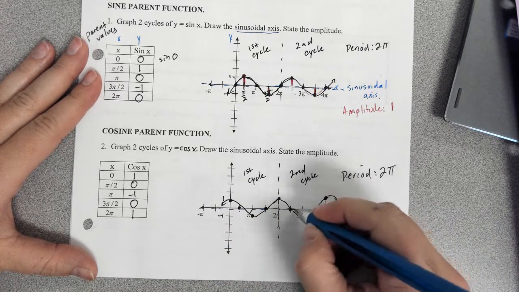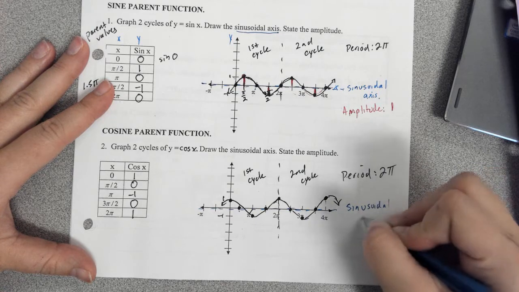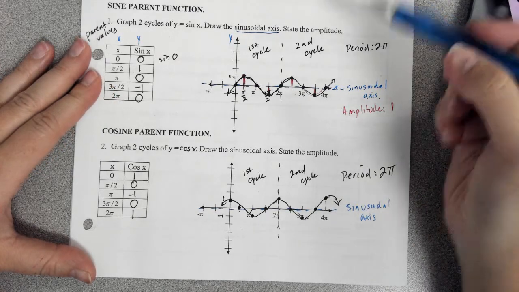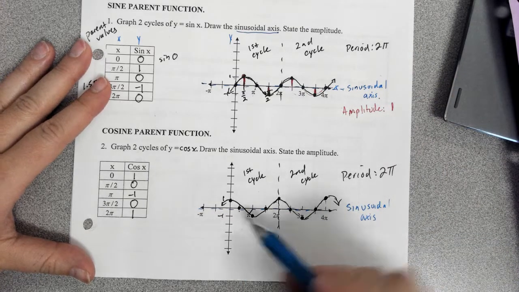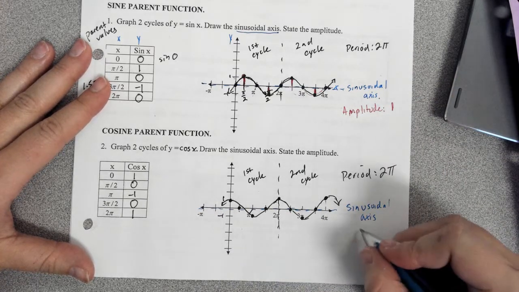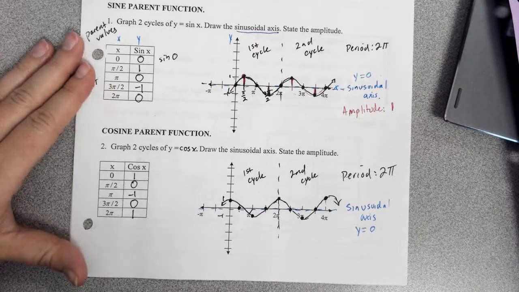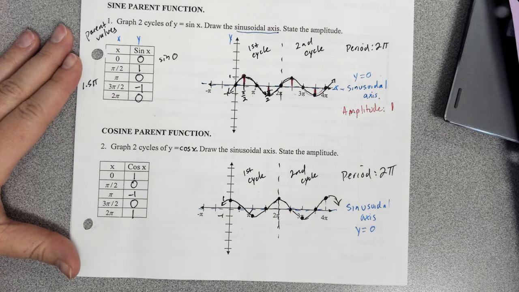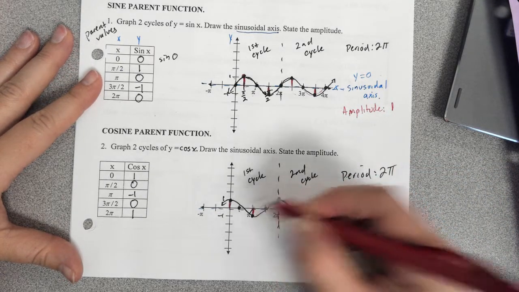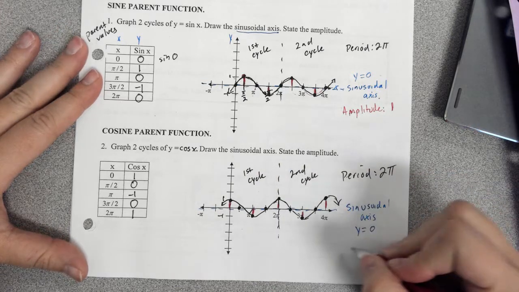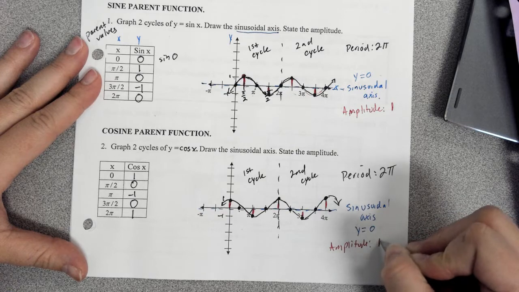Once again, we have a sinusoidal axis here. And I actually forgot to mark the sinusoidal axis equation up here, but they both have the same equation. It's this horizontal line, which we write as the equation y equals 0. So I'm going to write that equation for both there. And then once again, the amplitude, like that height of these hills and valleys, that amplitude is a height of 1.